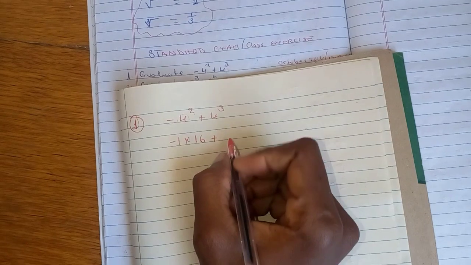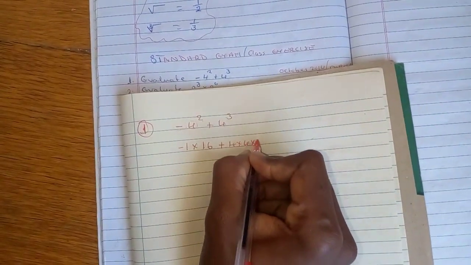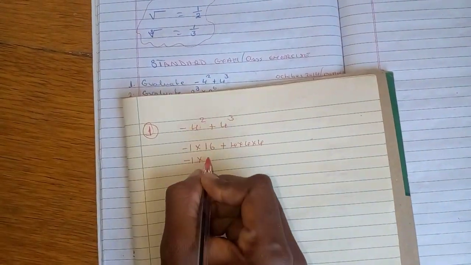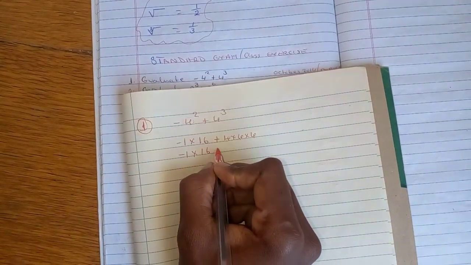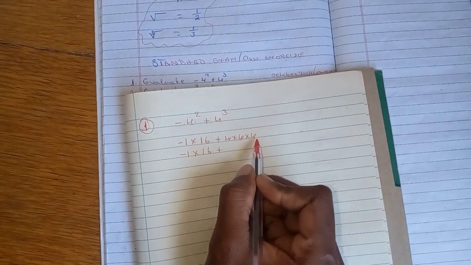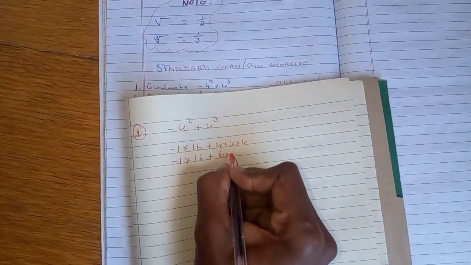You can say 4 times 4 times 4, three times. So we have -1 times 16, which is 4 times 4, plus 4 times 4 is 16, times 4, that will give us 64.